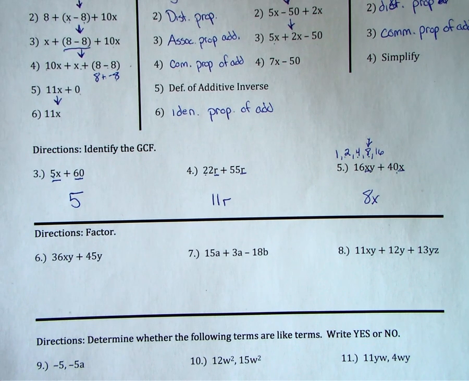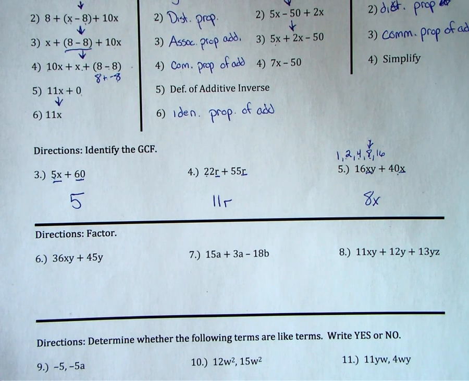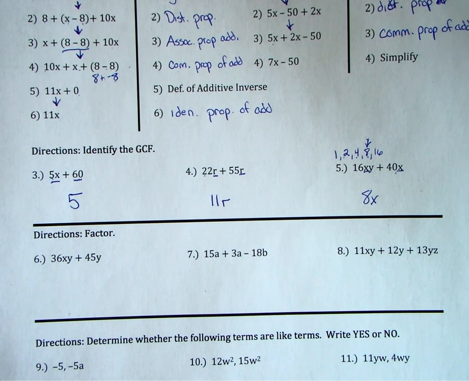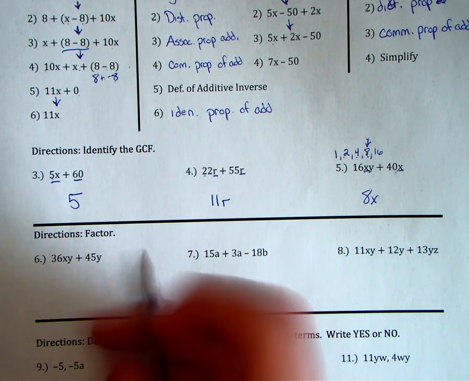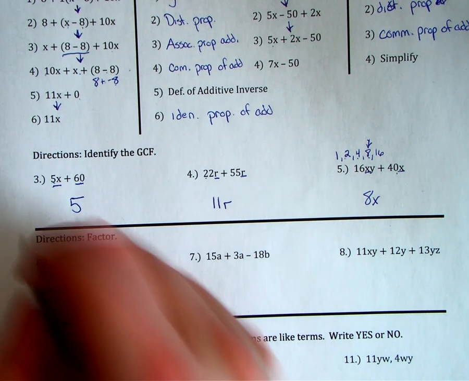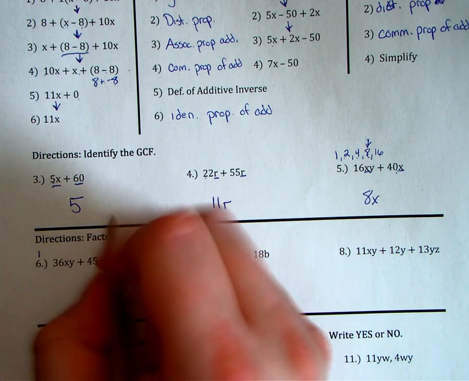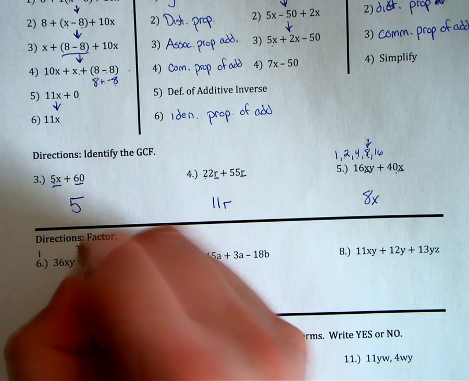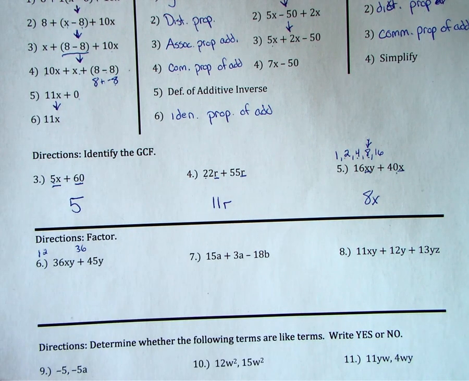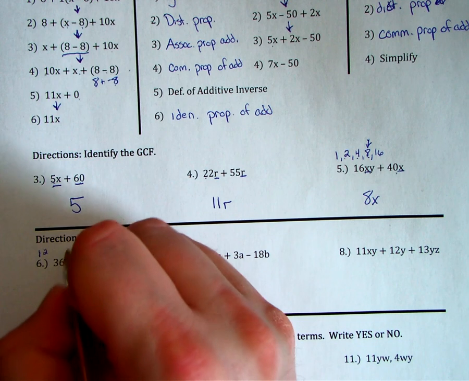Number 6, 36xy plus 45y. So again, we're looking for our GCF. And so we could certainly list out our factors if we want. We have 1 and 36. We have 2 and 18.